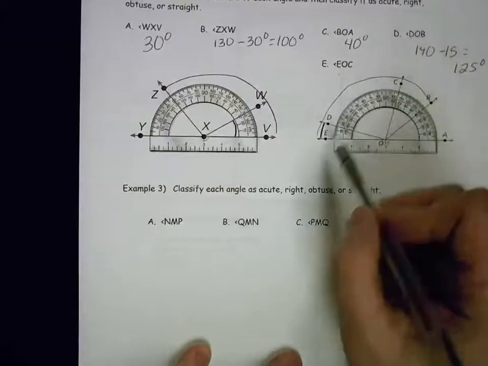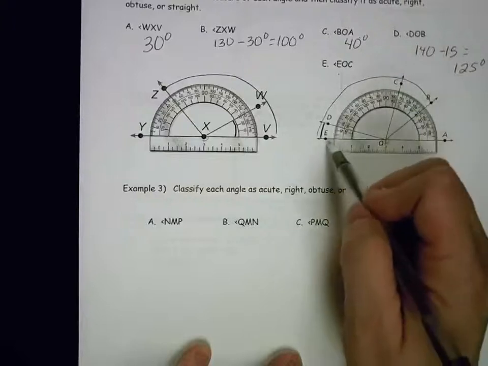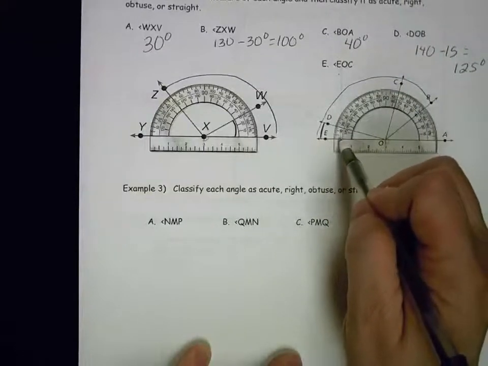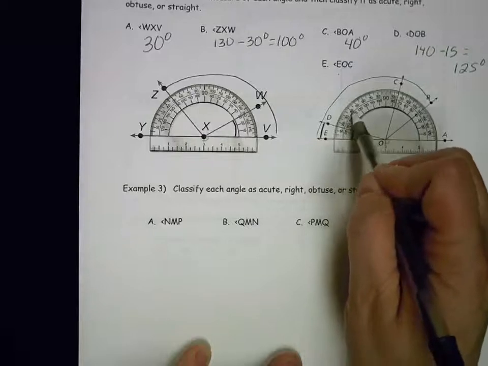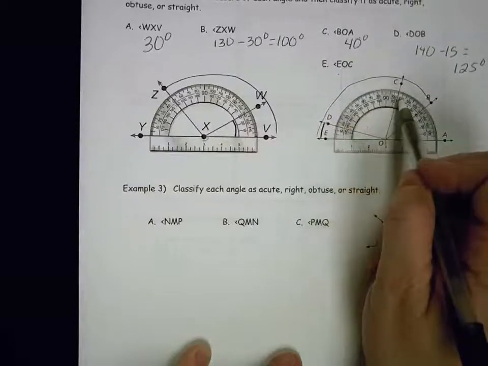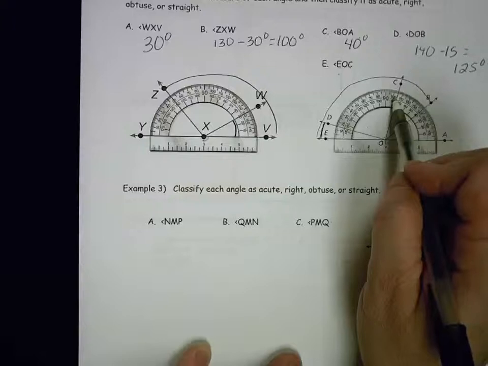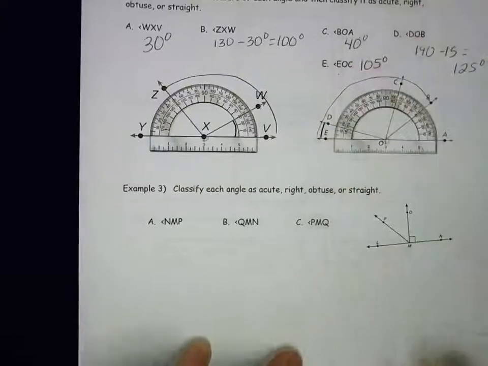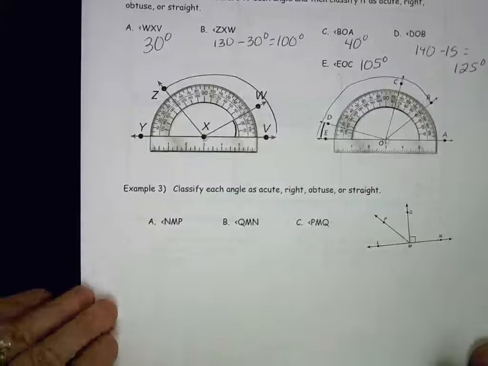And angle EOC is straightforward. Since we're starting right here, we're going to use the outside numbers. 0, 10, 20, 30, 40, 50, 60, 70, 80, 90. Here's 100. Here's 110. So that is 105 degrees.